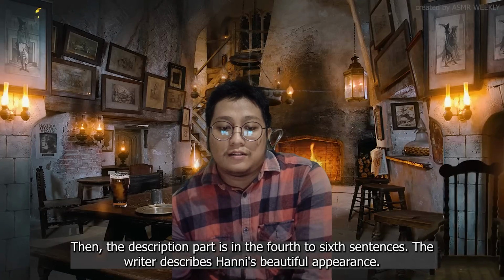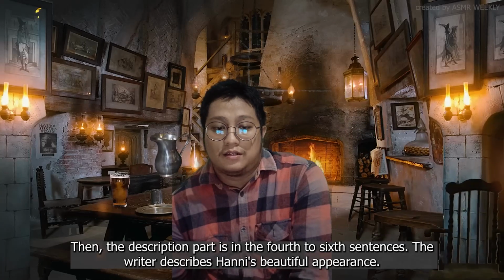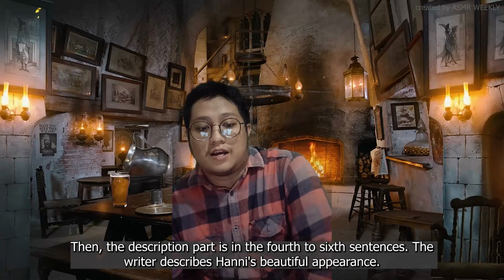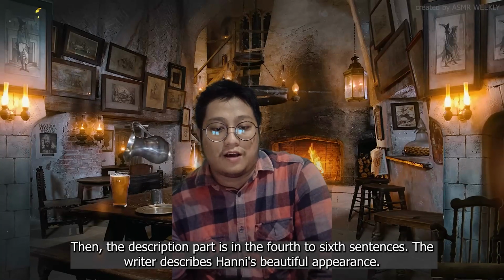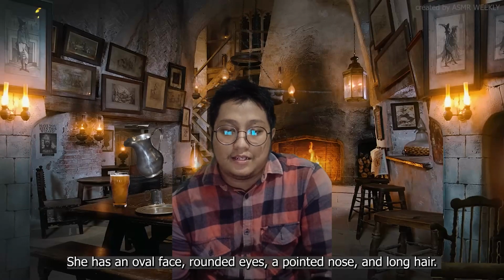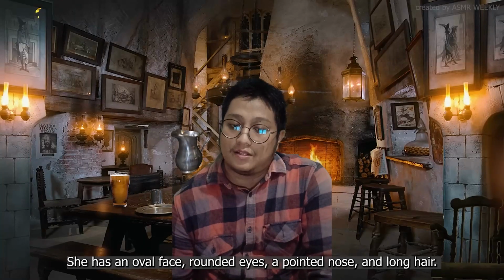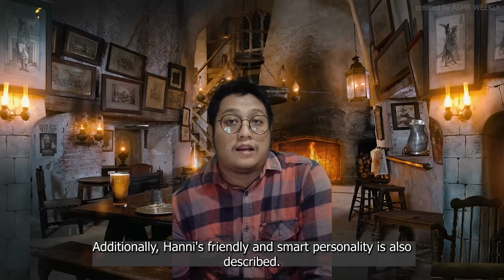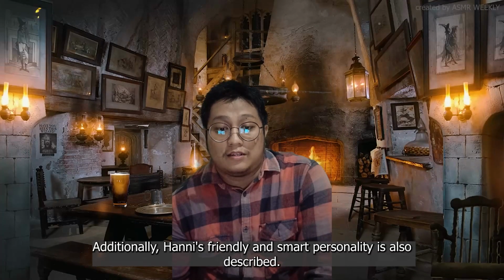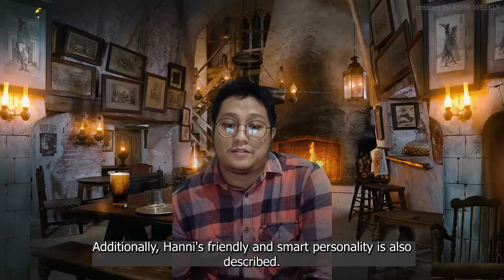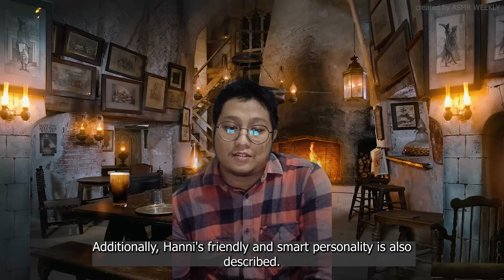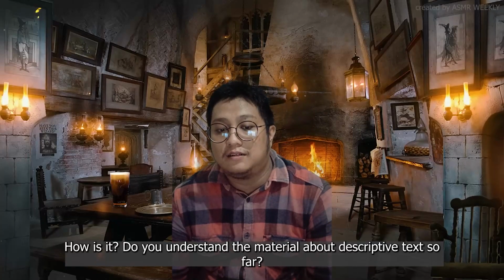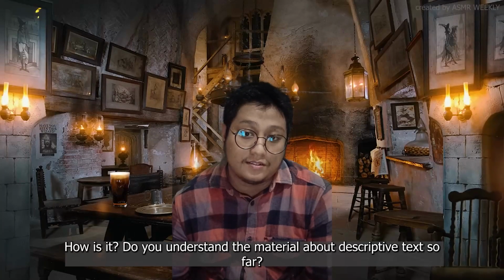And also in the description part, in the fourth to sixth sentences, the writer described Honey's beautiful appearance, and she has an oval face, rounded eyes, pointed nose, and long hair. Additionally, Honey has a very friendly and smart personality. It's also described. How is it? Do you understand the material about descriptive text so far?